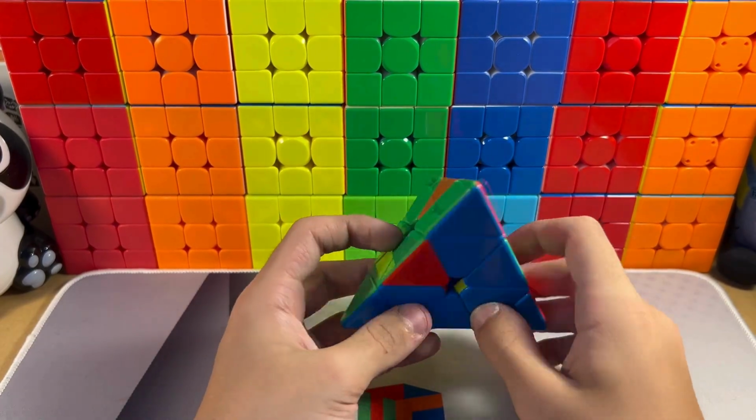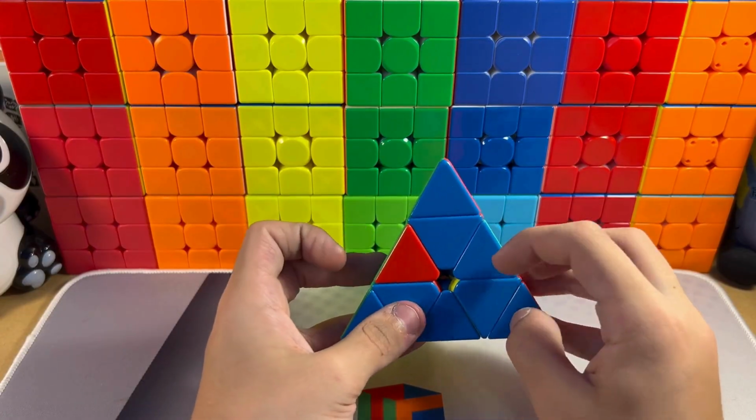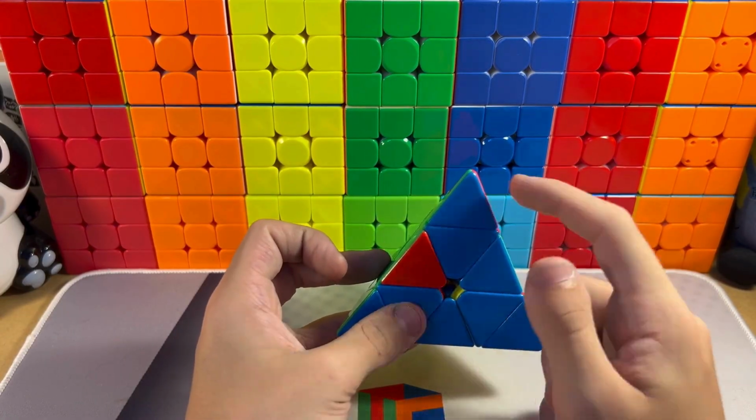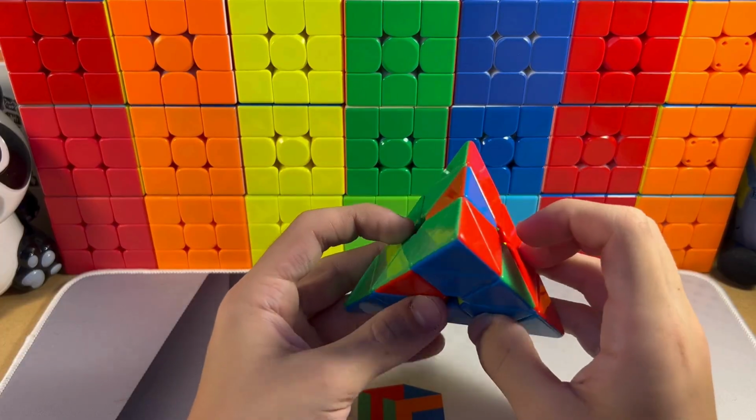Now this one is just like the last one, but now these blocks are facing the opposite way. So how you solve it is like this.